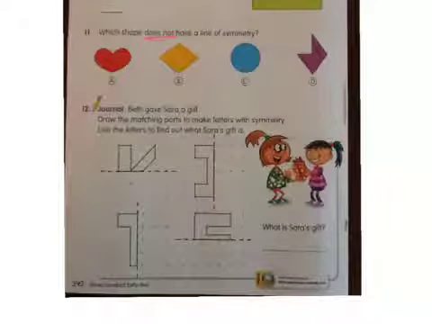And journal. Beth gave Sarah a gift. Draw the matching parts to make letters with symmetry. Use the letters to find out what Sarah's gift is. And again, I will do one part with you, okay? Remember, when you go down, how many lines?